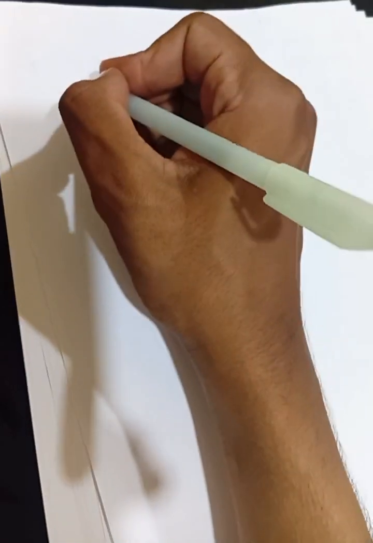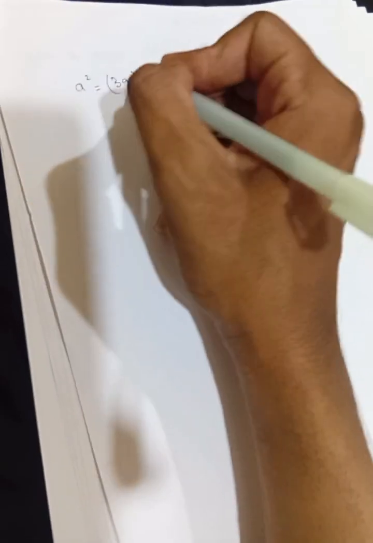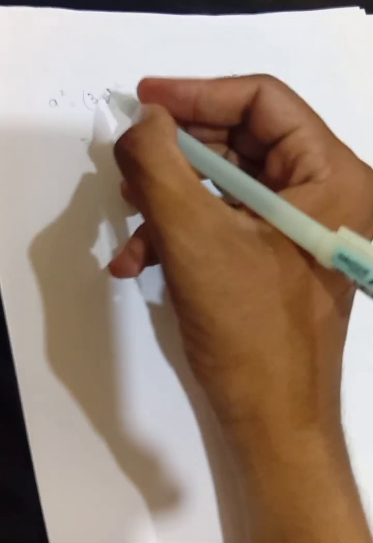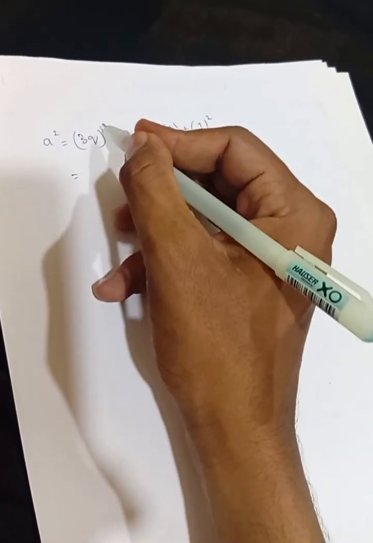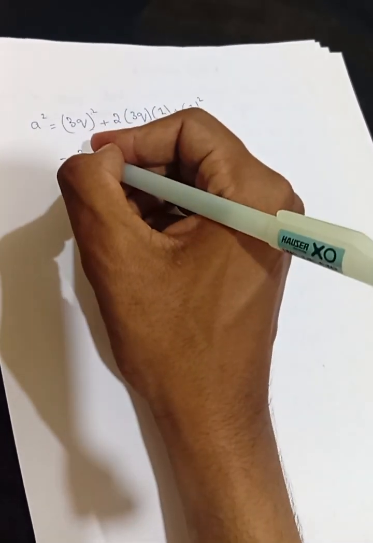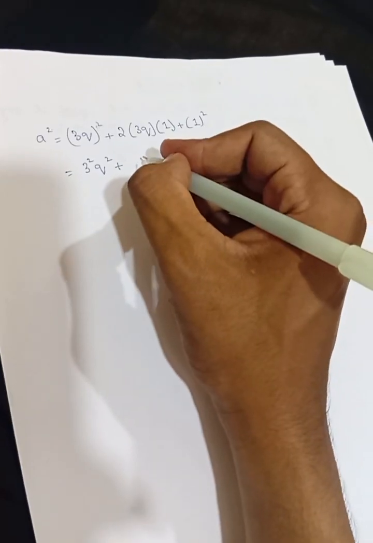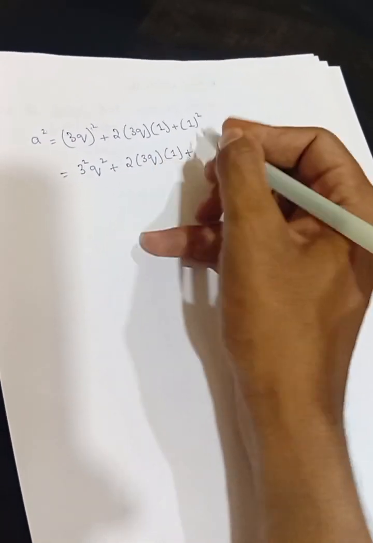Now a square is equal to 3q whole square plus 2. In place of a I'll write 3q, in place of b I'll write 1, plus b square means 1 square. Okay, now I am separating the squares. Here it is whole square. This means you have to give square to 3 and q. So it is 3 square q square plus everything you have to write as it is. 2 into 3q into 1 plus 1 square.